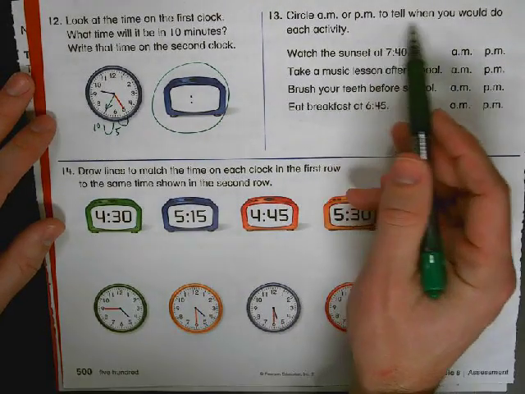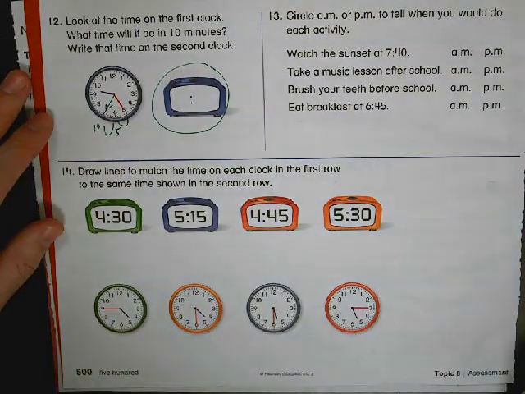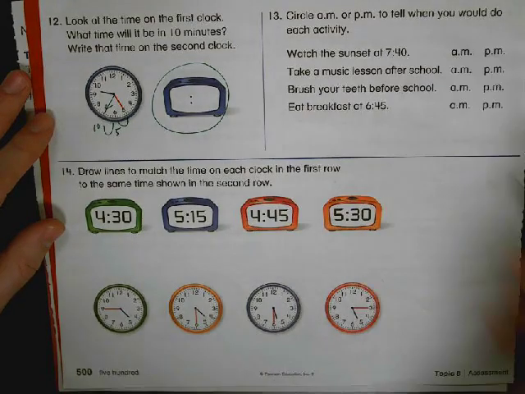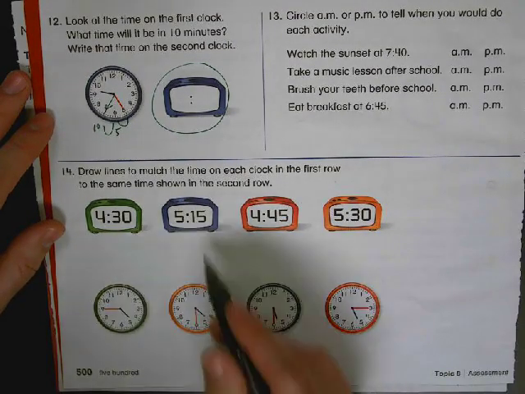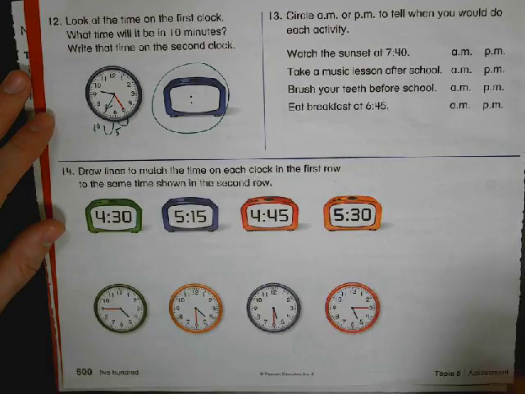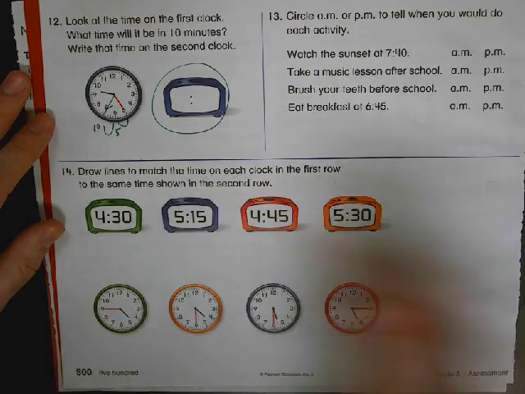Circle AM or PM to tell what you would do with each activity. This is pretty self-explanatory. And then down here, draw a line to match the times on the clocks. Just draw a line and match them up.